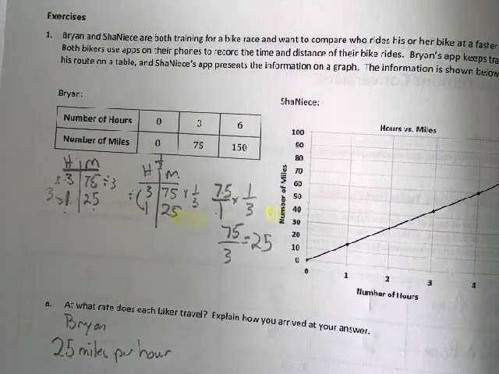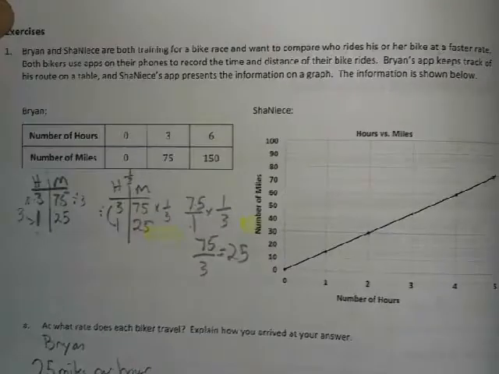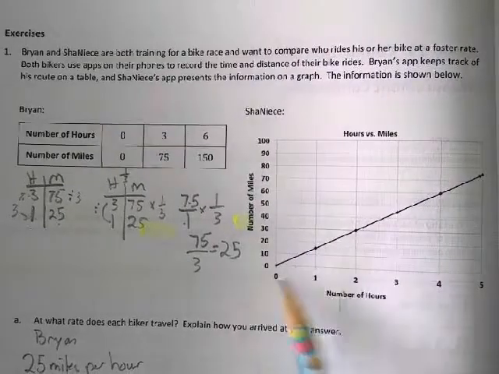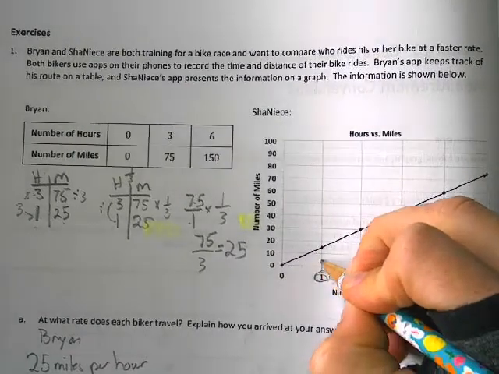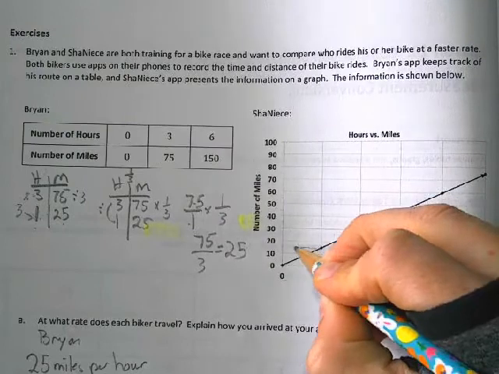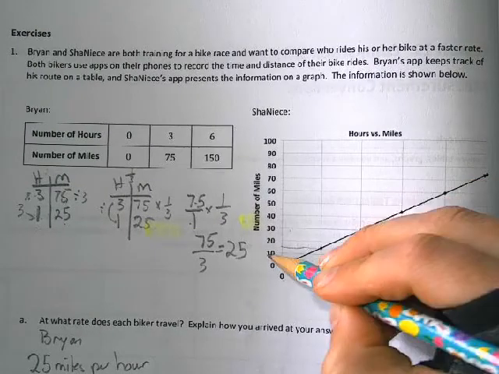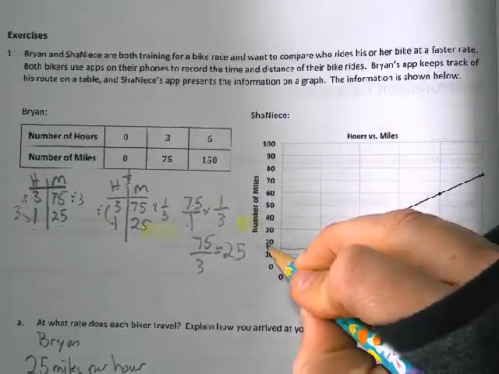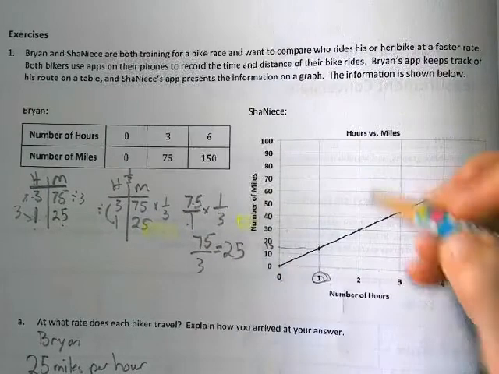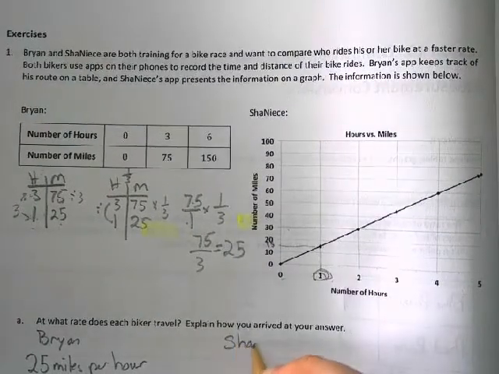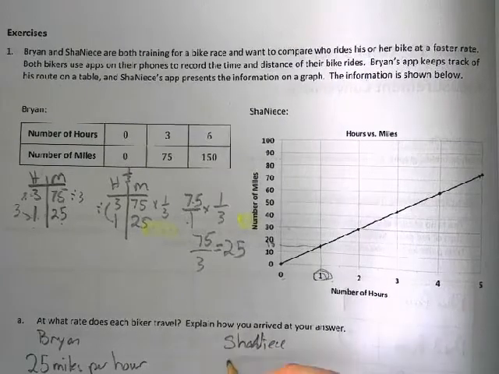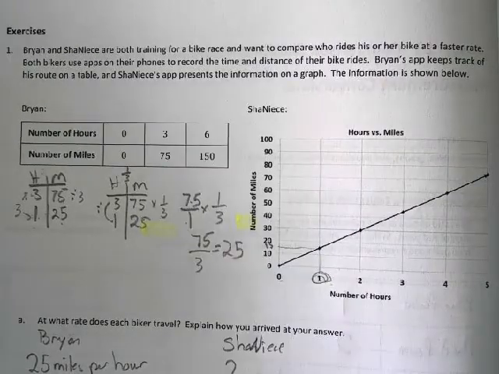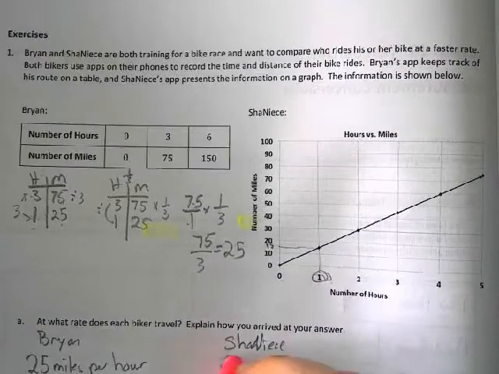Now, Shanice's is quite a bit easier because they give us our hours. Our rate is here with the 1 hour. So all I do is go up on her 1. It's about halfway between 10 and 20. Halfway between 10 and 20 is a 15. So Shanice's rate is 15 miles per hour.